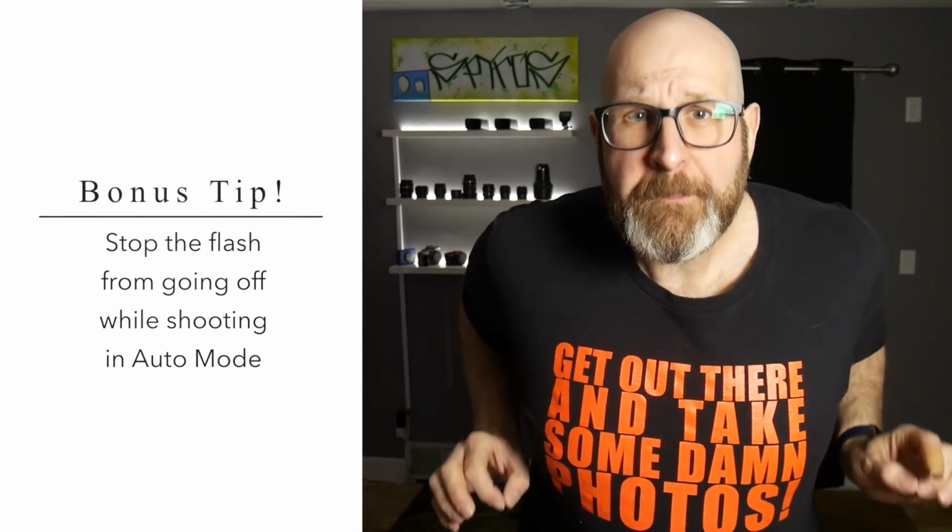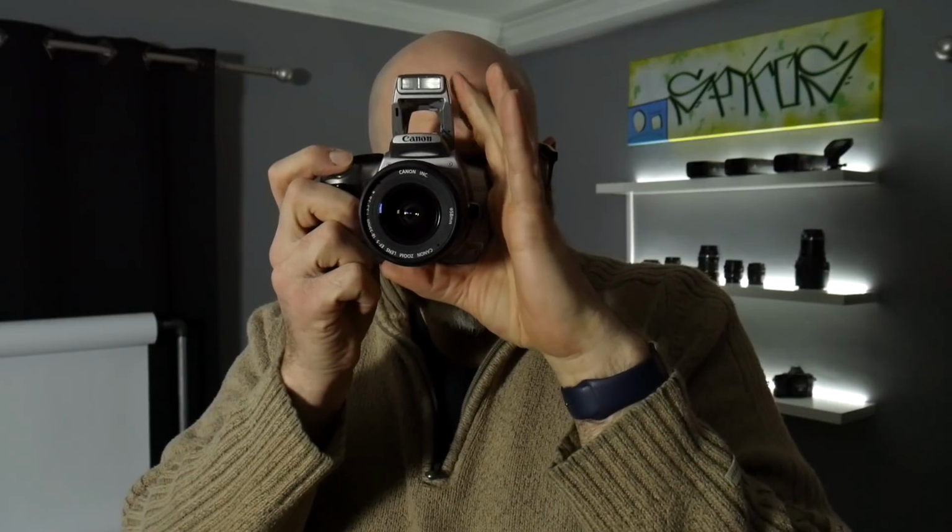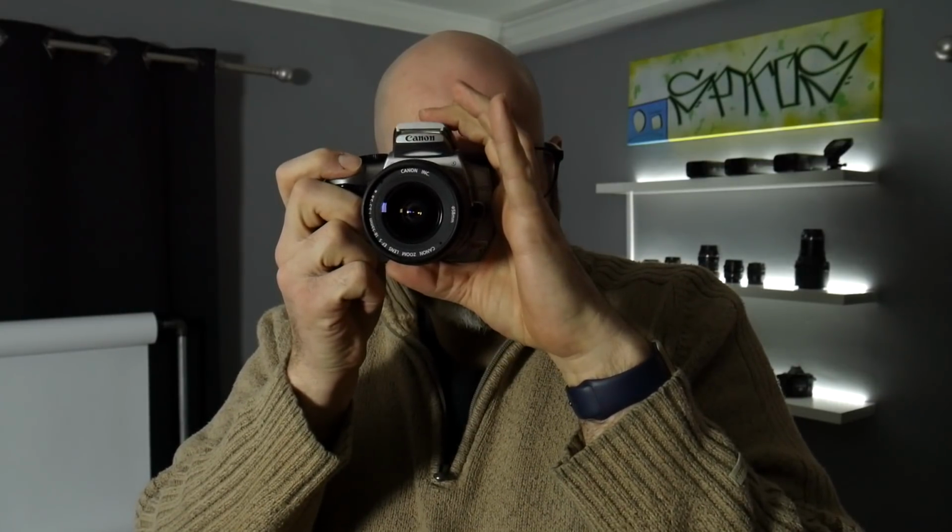Stopping that stupid pop-up flash from popping up. This is a mistake I see photographers make all of the time, which is holding that flash down while trying to take a photo and keeping the flash from going off. That's not going to work in auto mode. The picture isn't going to be great. It could potentially damage your camera if you do that over the long term.